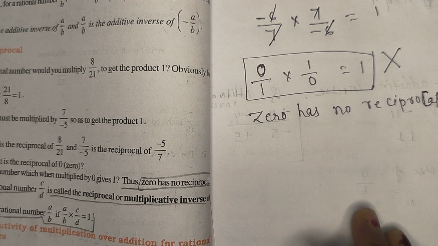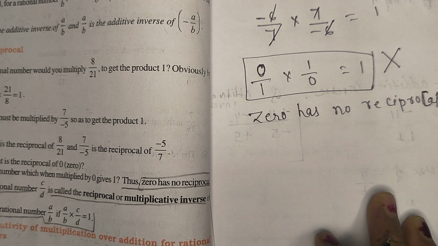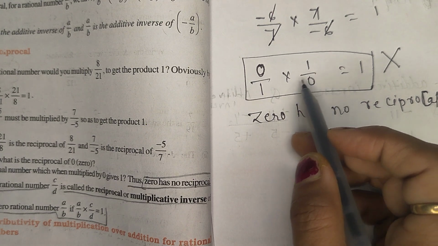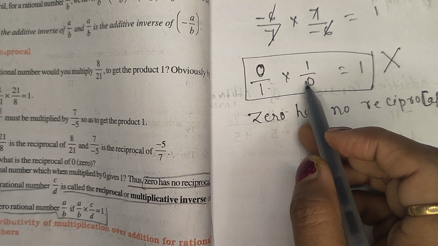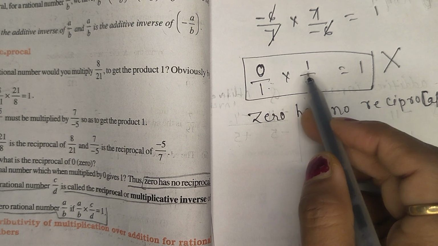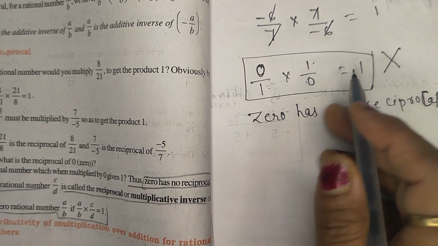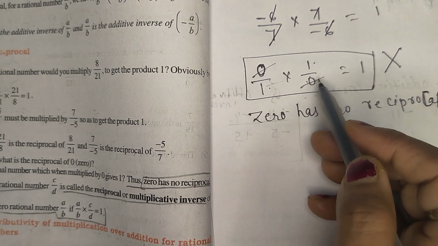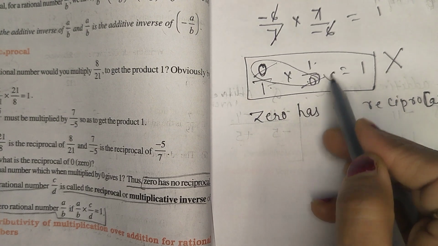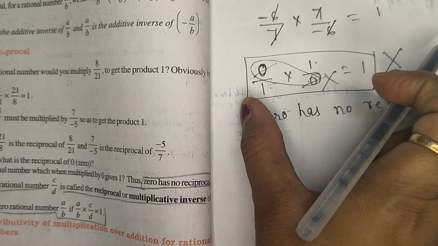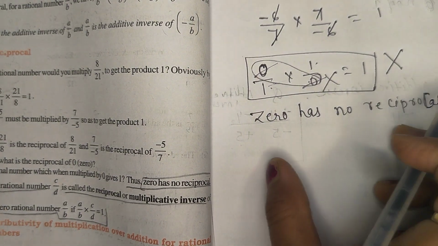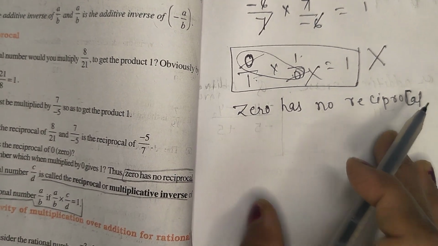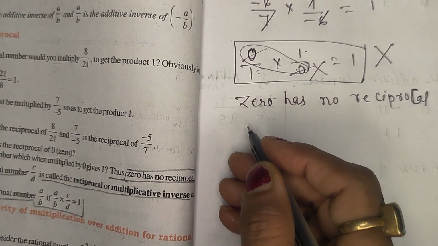Because it is not a correct multiplication, it does not happen. You never get 1 by multiplying with 0. So we can say 0 has no reciprocal.